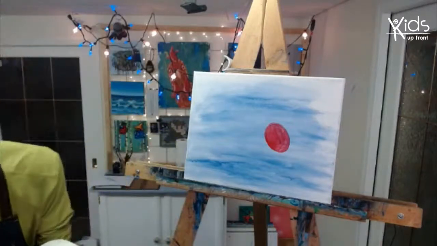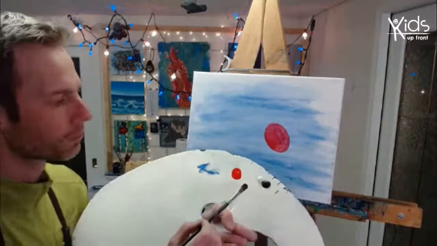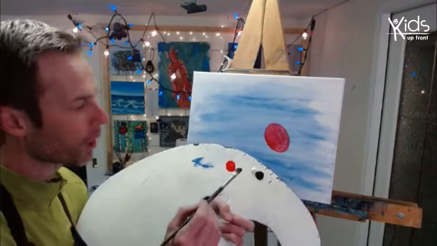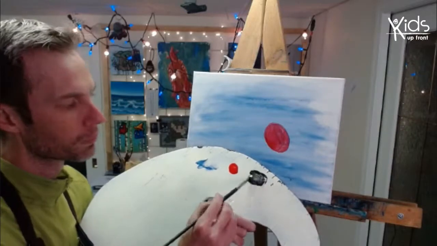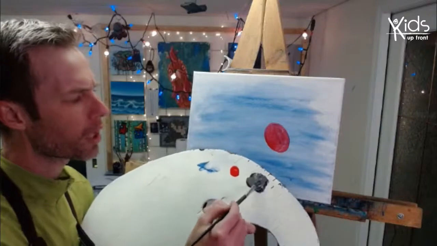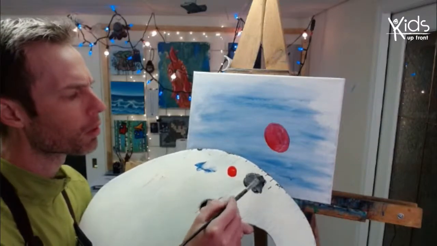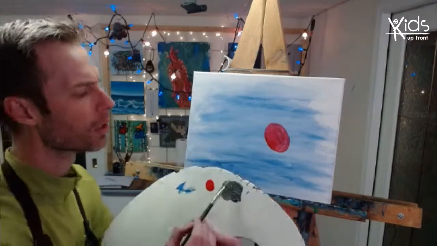There we go. And I'm going to start mixing this. And I'm going to use my pinky brush again. And let's see what happens. Well, I was about to say, I think it's too dark, oh, no. It's mixing. Yeah, that's about right.